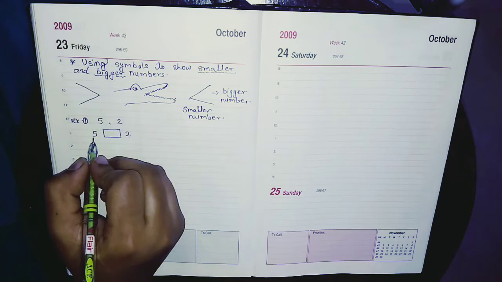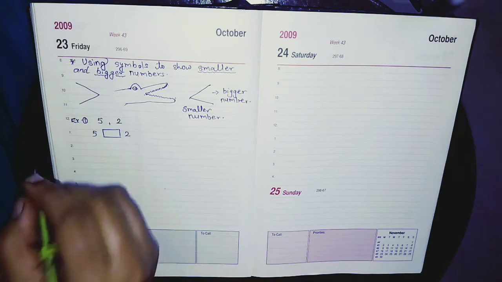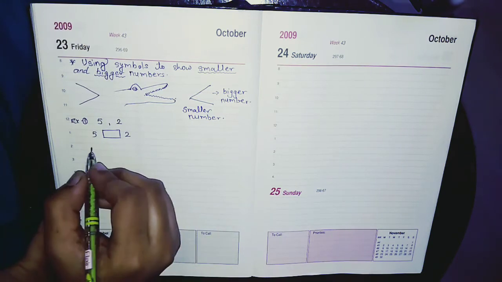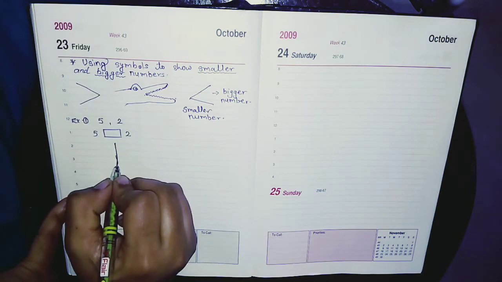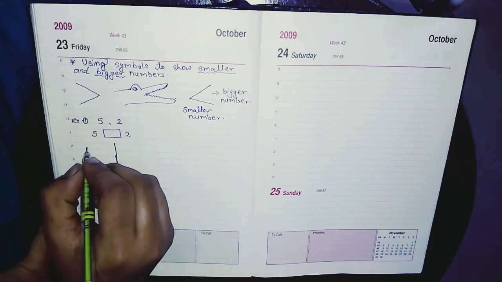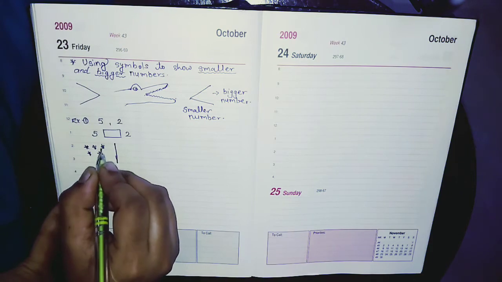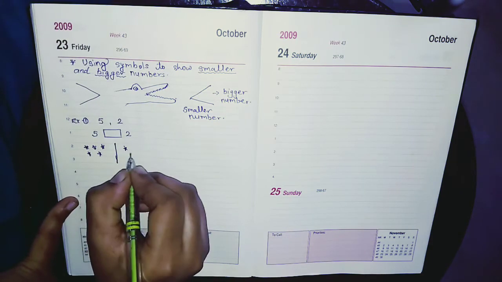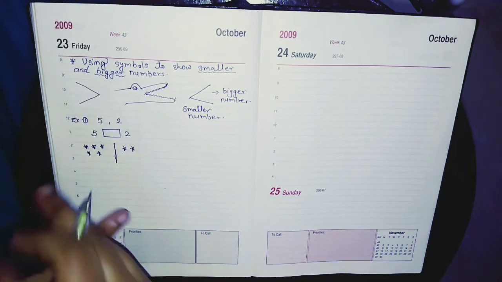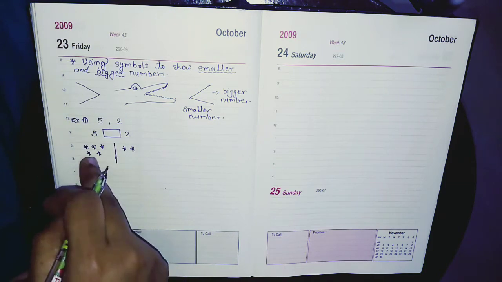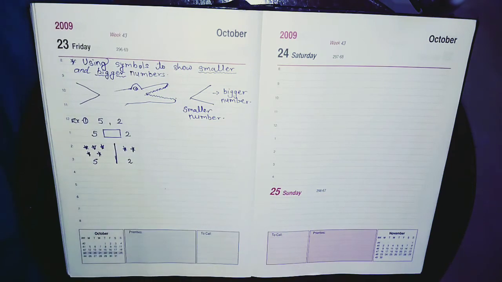Okay, now here number 5 is a bigger number. How do you know that it is a bigger number? Now there is one more trick that will help you understand. We will draw stars. Now for 5 we are going to draw 5 stars. 1, 2, 3, 4, 5. For 2 we will draw 2 stars, 1 and 2. Now as we can see, 5 stars are more than 2 stars. So that means 5 is more and 2 is less.